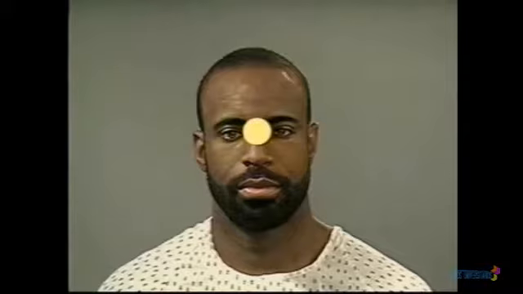Test for convergence of the eyes by asking the patient to look at your finger as you move it toward the bridge of his nose. Eyes can usually follow your finger to within 5 to 8 centimeters.